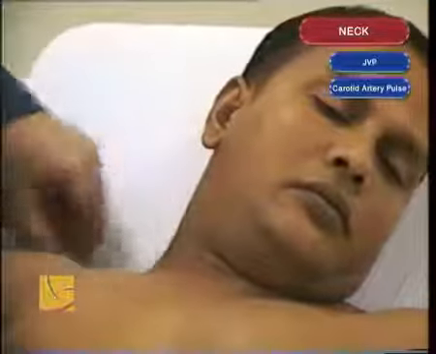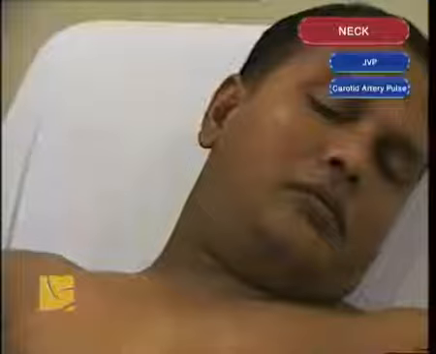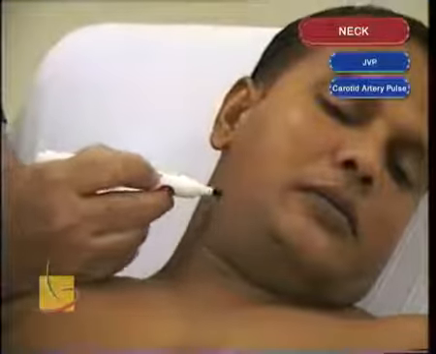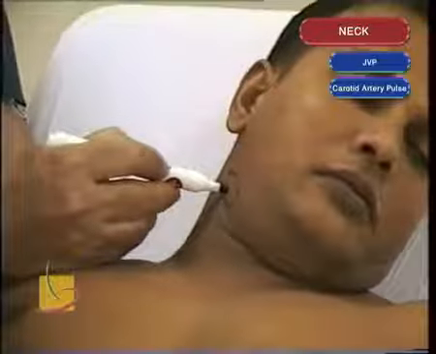So this is the area of carotid artery pulsation, i.e., the carotid fossa. Excuse me, I will make a mark and I will remove it later on. This is the area in which I examine the carotid artery and palpate it.